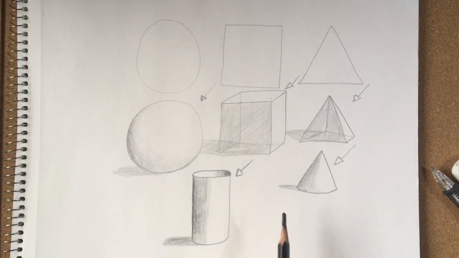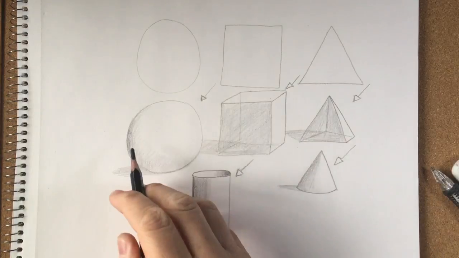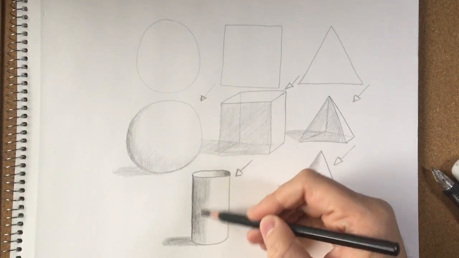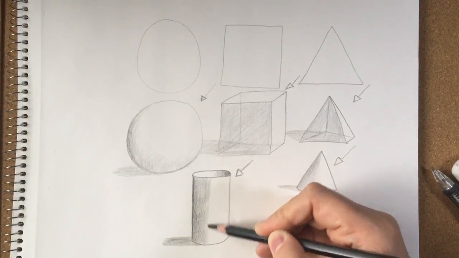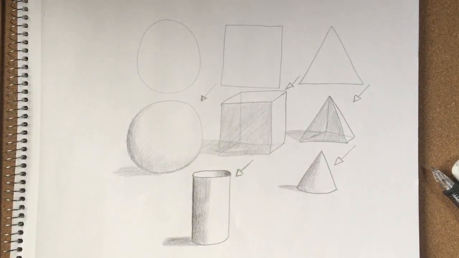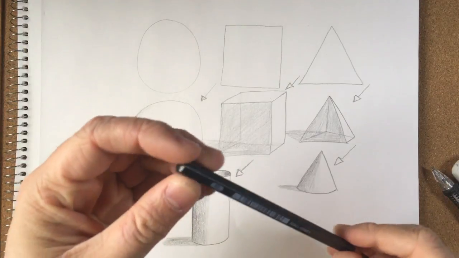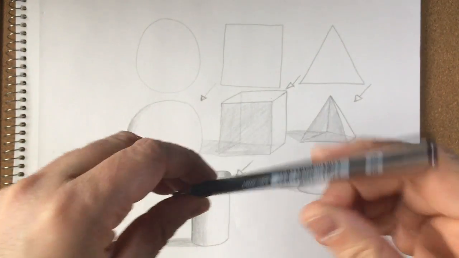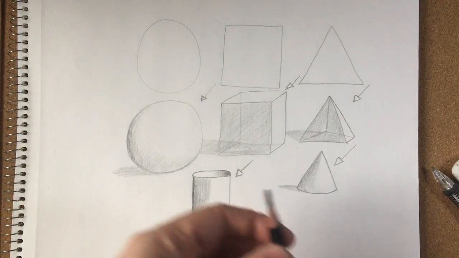Now, I think that there are others. I mean, there are, of course, general other shapes and things. For instance, this shape, the cylinder, is pretty much the most important form to know because it is almost everywhere. You have it in the shape of a pencil. See? It's got the cylindrical shape. At the end, it is similar to a cone.